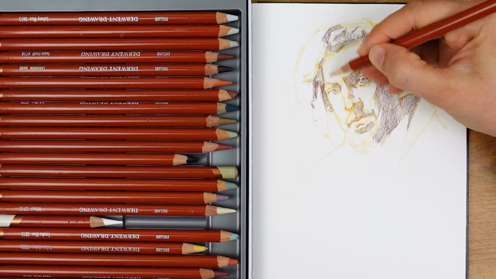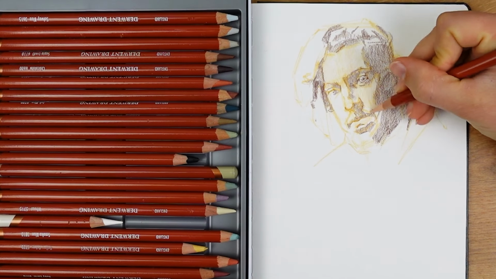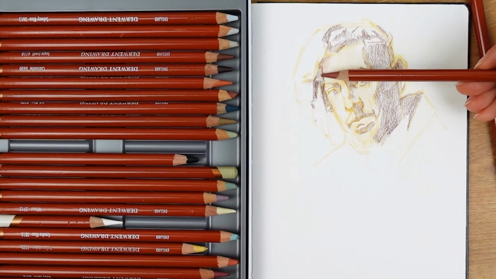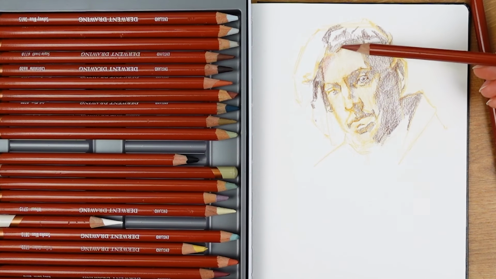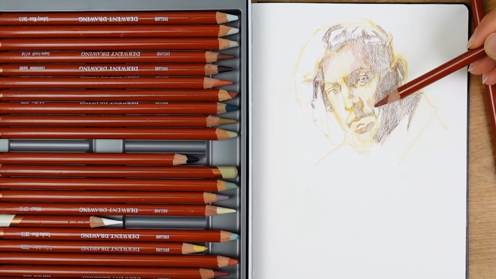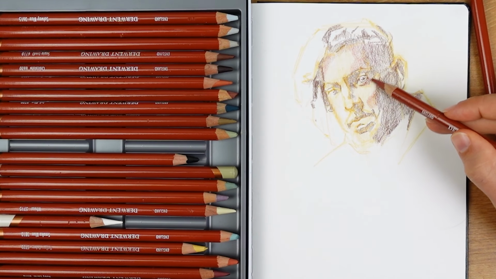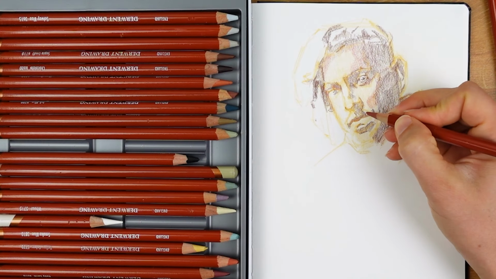You may not have seen the shadows first approach before, but that isn't because it's new. Organizing values before diving in with color has been the foundation of drawing and painting for centuries. It's how masters like Leonardo, Rembrandt, and Sargent thought about their work, and it's still the way that students are trained in classical ateliers today.